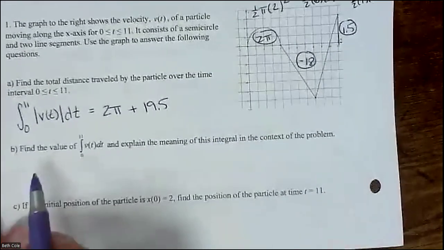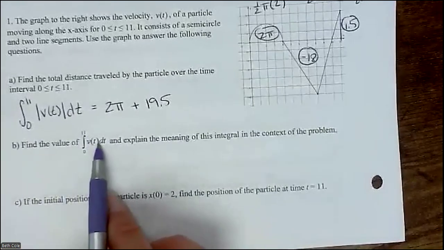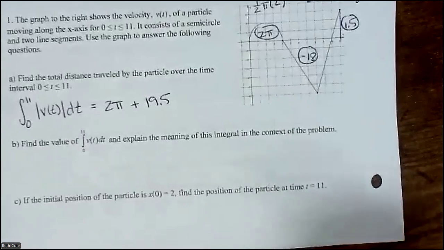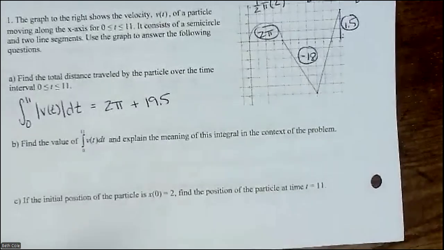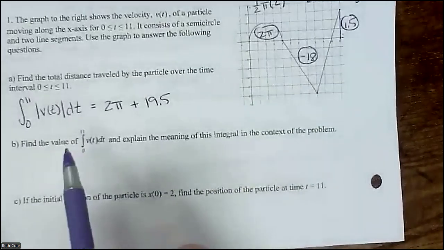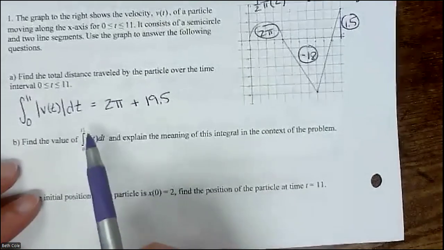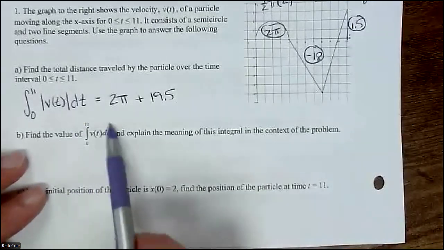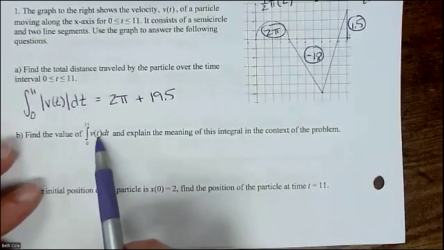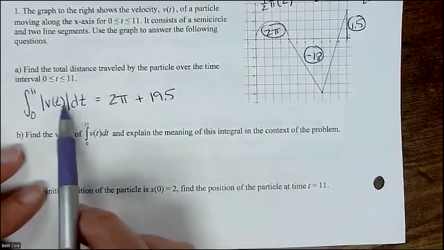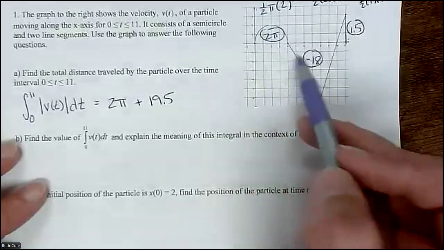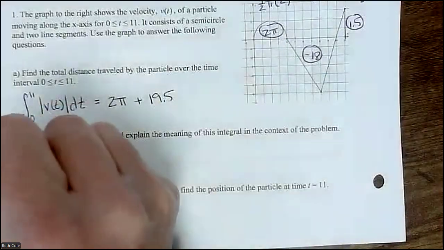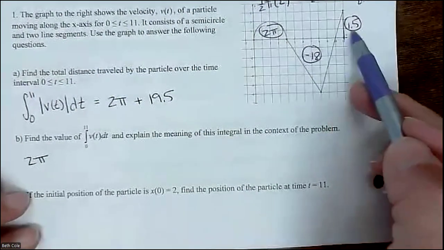All right. So find the value of this one. It's practically the exact same we just did, and explain what it means in context. There's not any context, so it's going to sound kind of silly because we don't have any units, but we'll do the best we can. So you want to use a word like displacement or total distance. So what is this? That's displacement because it doesn't have absolute value. And what you're going to do is just add these all up, but you're just going to treat them as they are. So it would be 2 pi, and then what would this be together?